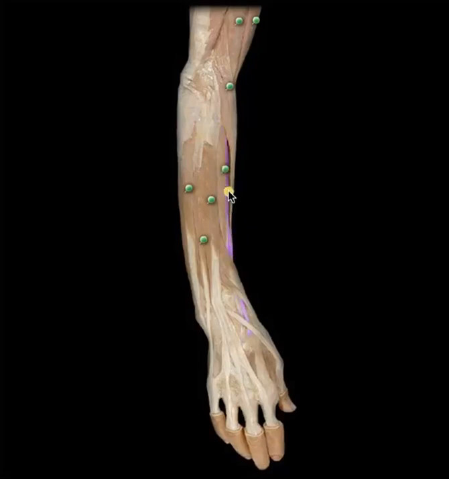Now, you know what we're doing here. This is extensor carpi radialis longus, highlighted in purple. Now I'm going to highlight extensor carpi radialis brevis. And the simple rule is the longus on top of, so here's longus, on top of the brevis. There's the brevis. Okay, in the laboratory you have to watch out for the nice long tendon of longus, and deeper you'll find the brevis.